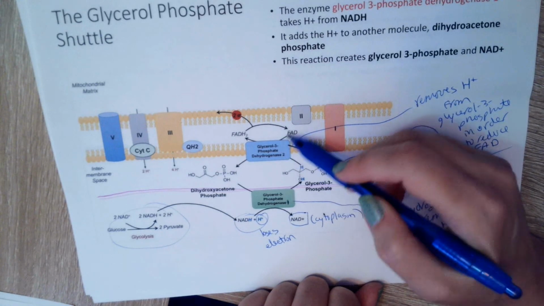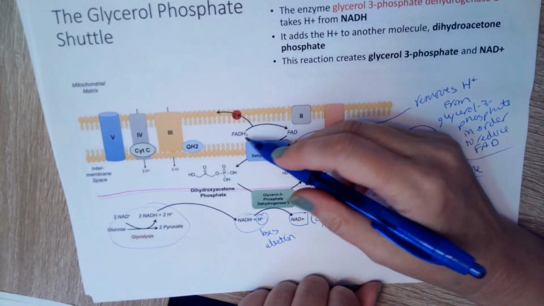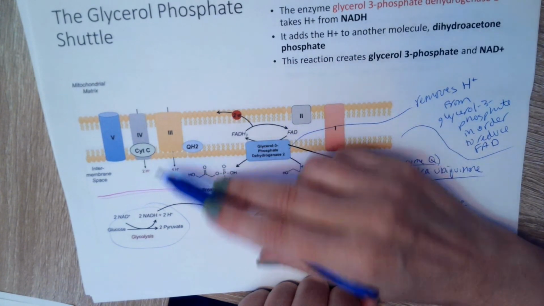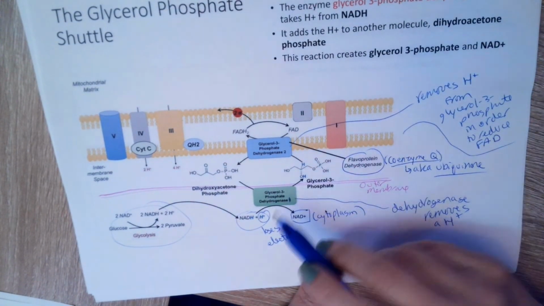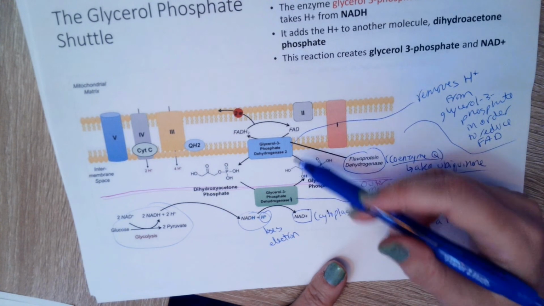So this is where we are creating FADH2, where we can use those electrons in order to continue bouncing down the electron transport chain.